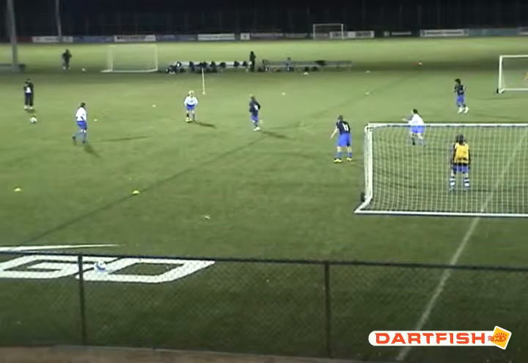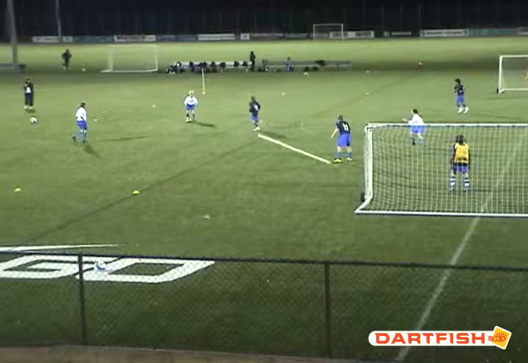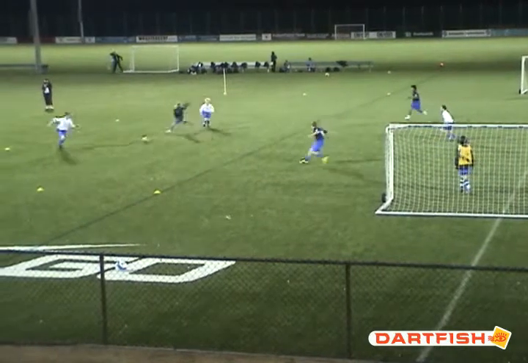Here again on the flank is another 2 against 1 situation. And in fact, since we have two blue defenders and three white attackers, 1, 2, 3, it's a 3 versus 2. But because the white team keeps spread out or balanced, it allows those two attackers to attack this one defender, and effectively get behind him.